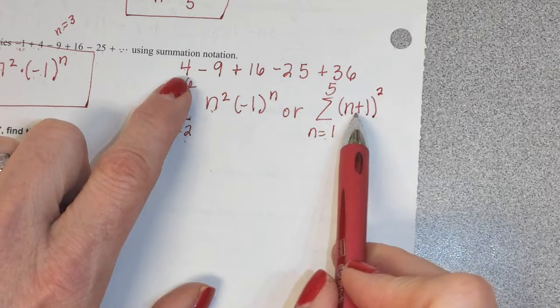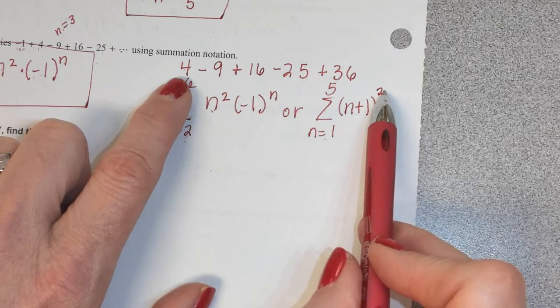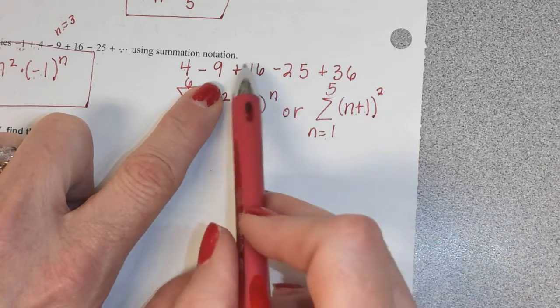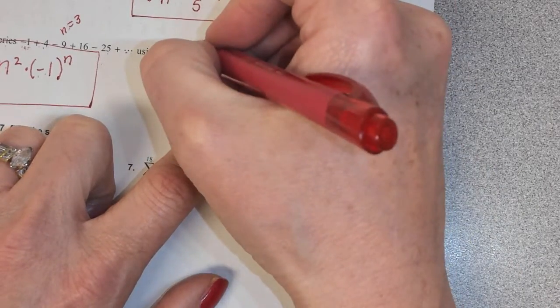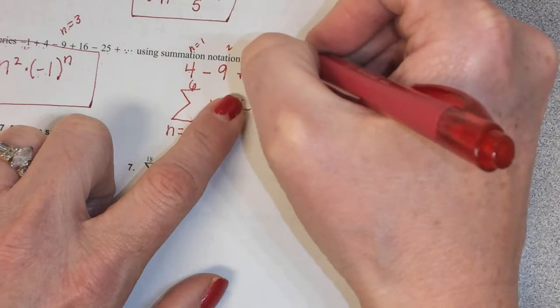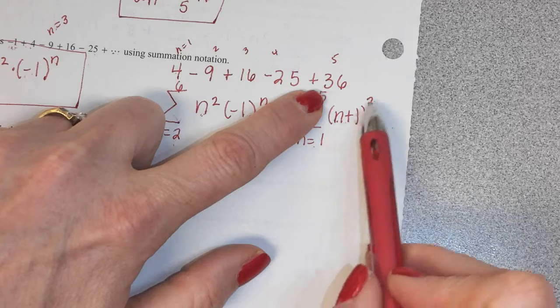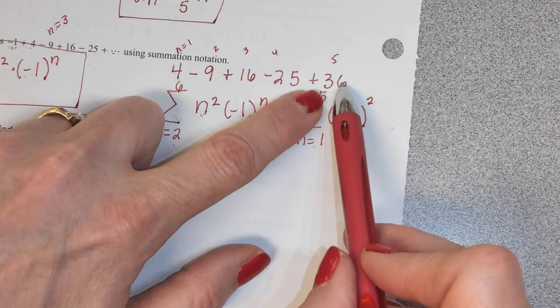So if I do 1 plus 1, that's 2. Is 2 squared 4? Yeah. Here's my second term. 2 plus 1 is 3. 3 squared is 9. See, this is when n equals 1, 2, 3, 4, 5. Let's check this one. 5 plus 1 is 6. 6 squared is 36. That works, doesn't it?